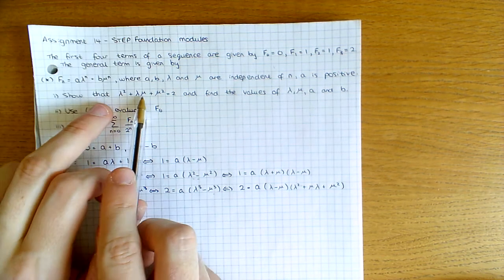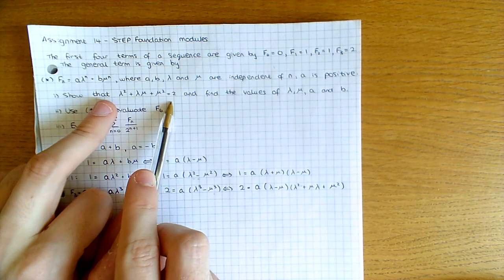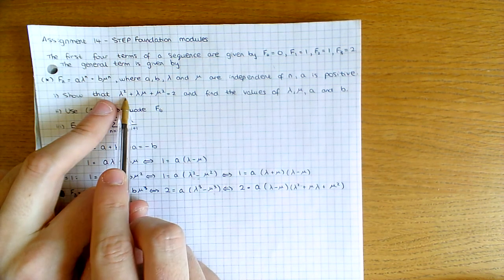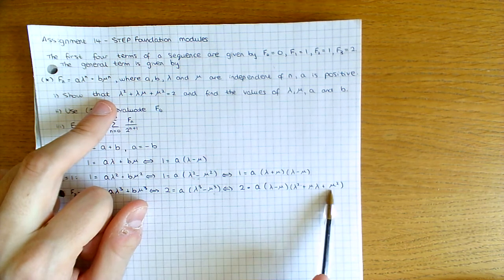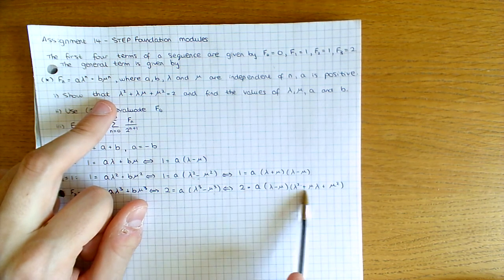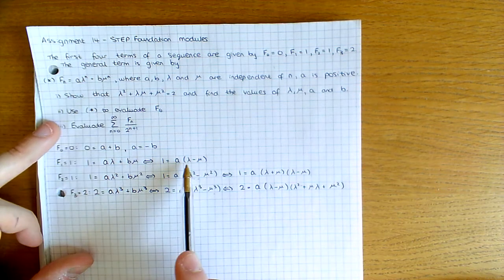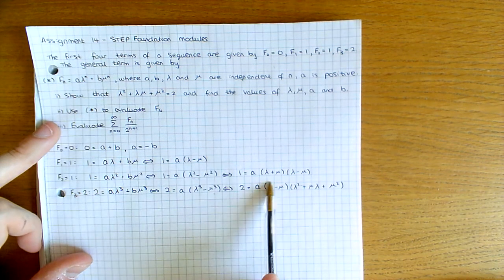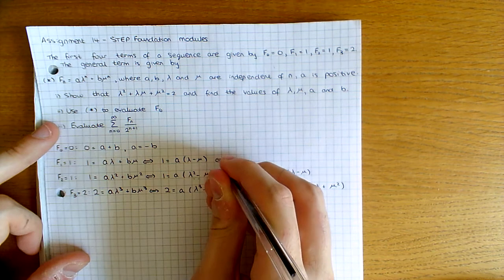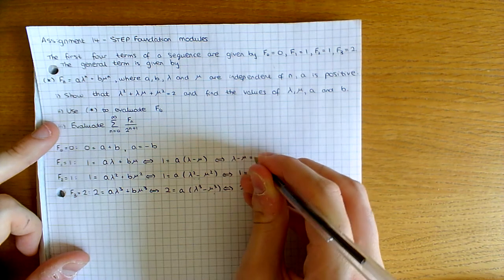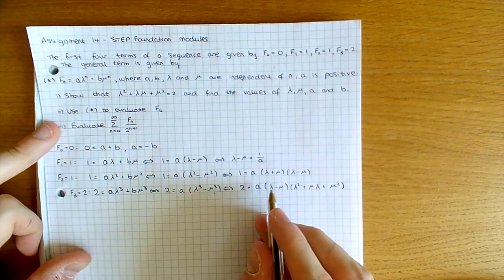Well, we want to show that this thing equals 2. That's quite nice. We've already got this expression in this term. So clearly we're going to be doing something with this, and we can combine this fact with the last fact. So we know that lambda minus mu equals 1 over a.